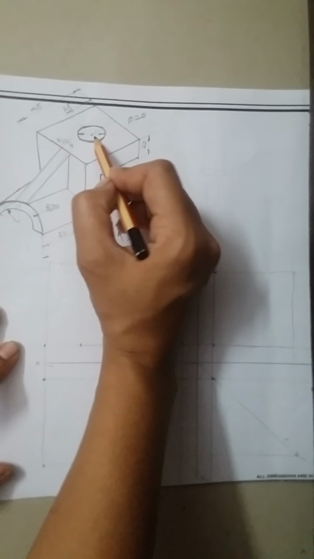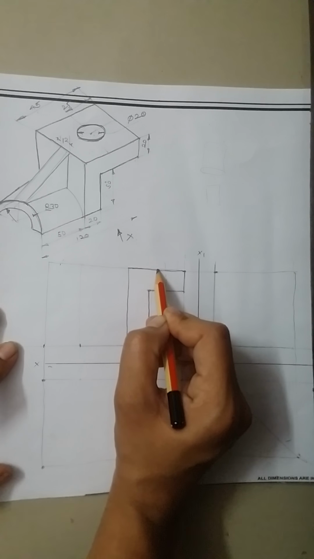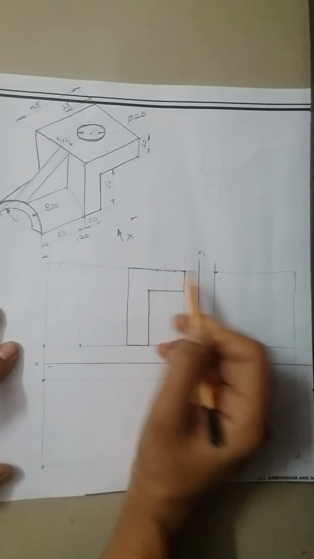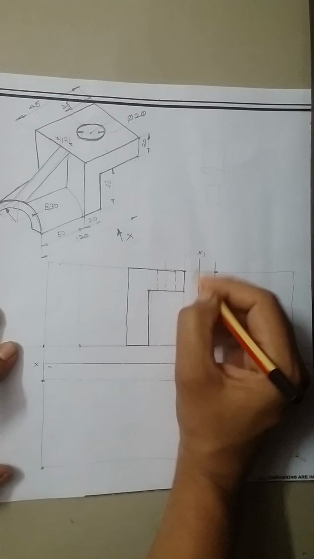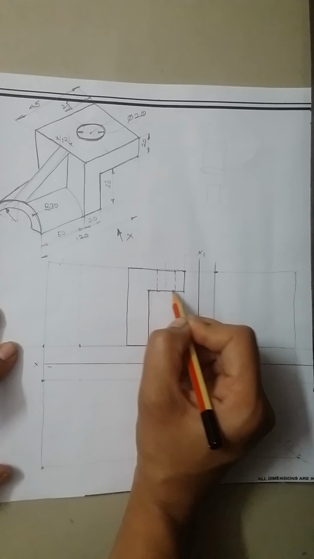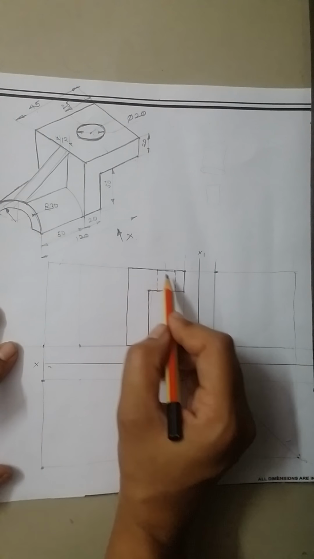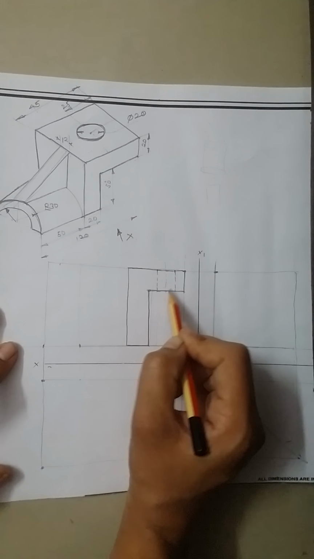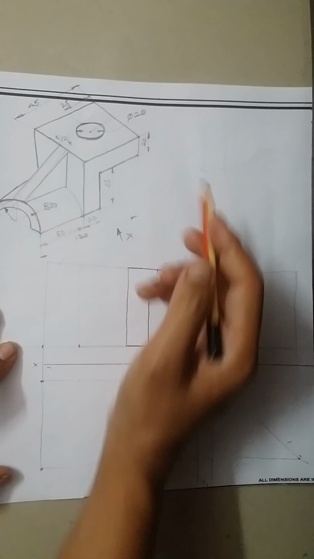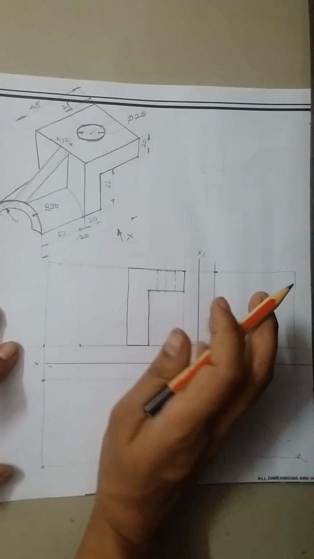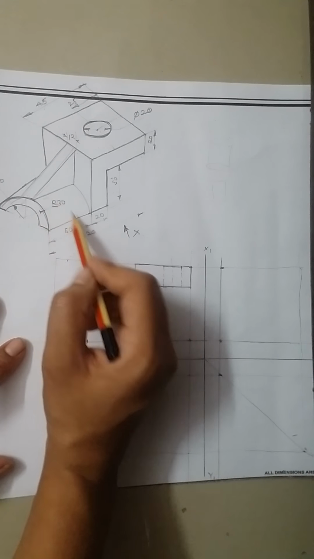Then its diameter is 20. So from the center line, this side 10 mm, this side 10 mm, and we'll draw that rectangle, right? Here there is already a dark line, so even if you draw the dotted line, it is not visible. So this is the rectangular portion of this circular hole from the front side. It is not visible from the front side, so we will show it as a dashed line. Clear, everyone?